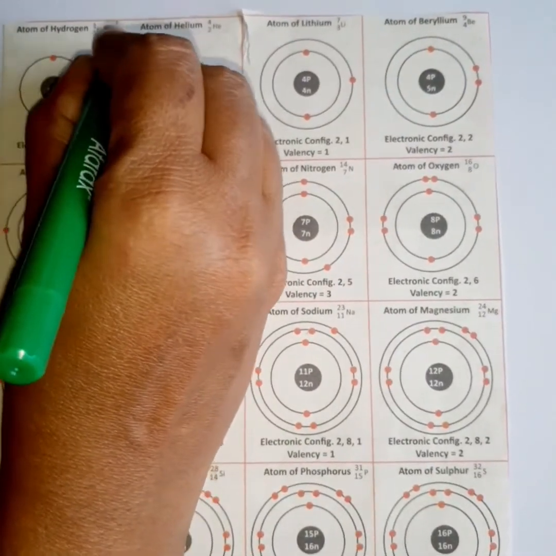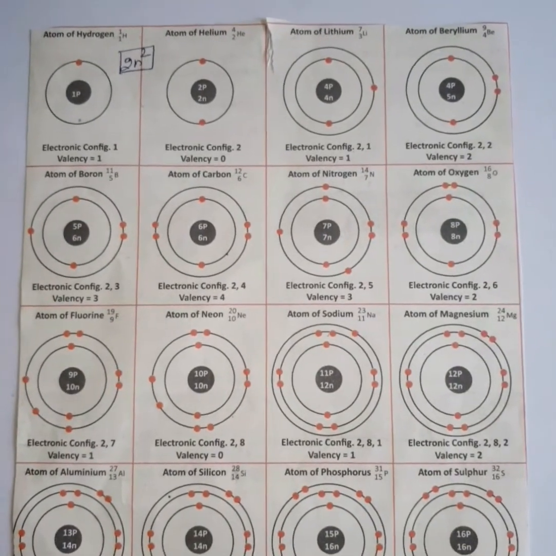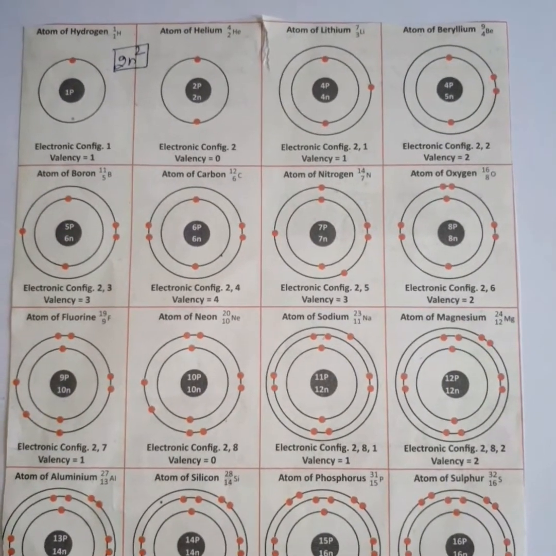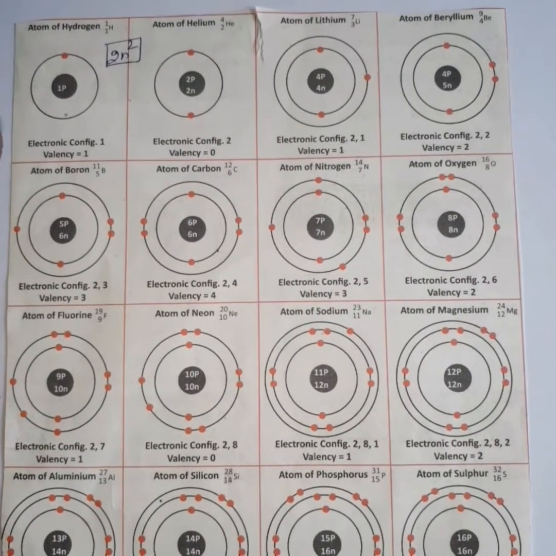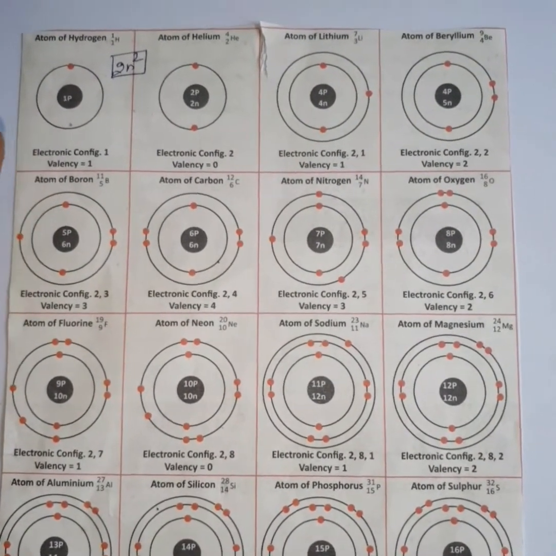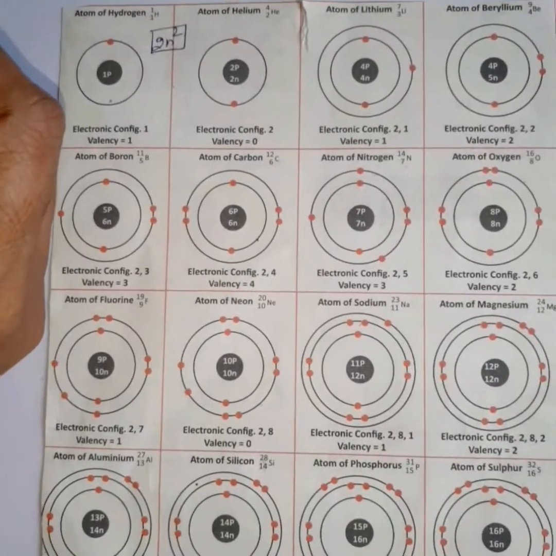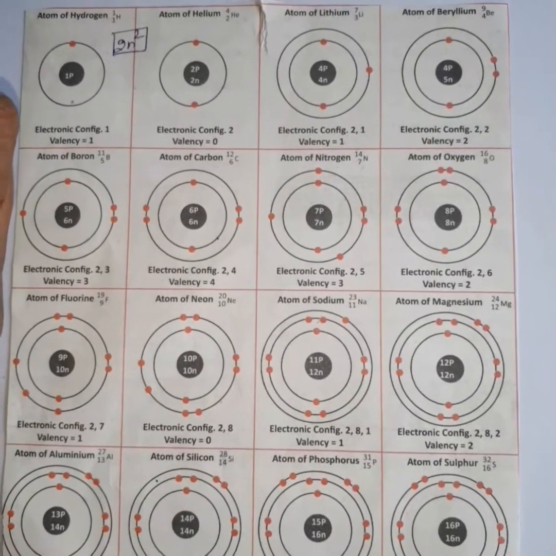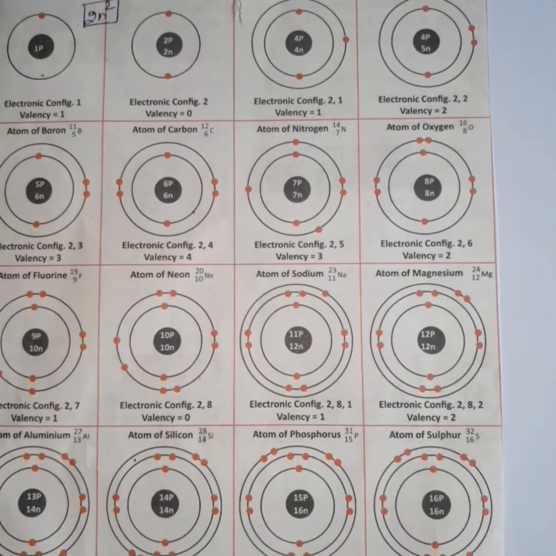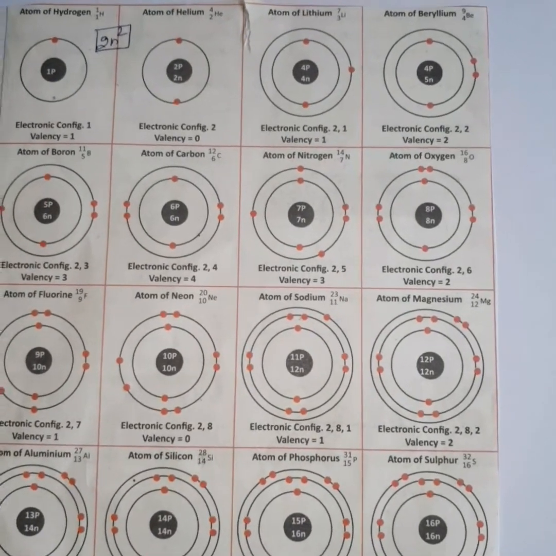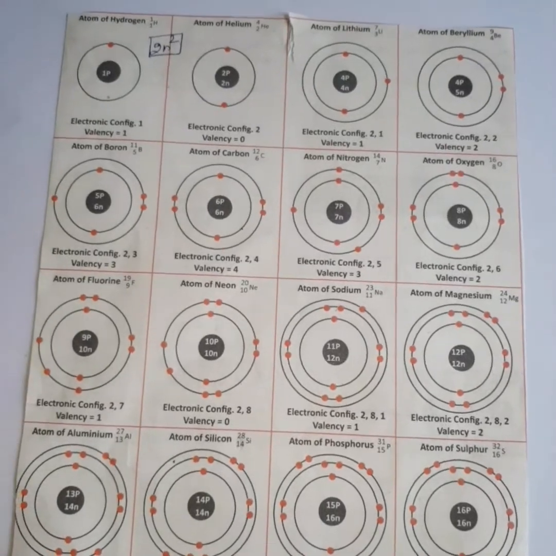The second rule: the shells are filled in a stepwise manner in the increasing order of energy. The third rule: the outermost shell of an atom cannot have more than 8 electrons. Do you understand clearly? The outermost shell of an atom cannot have more than 8 electrons.